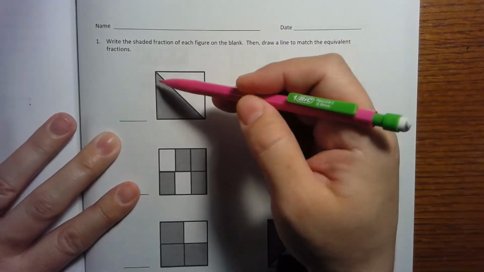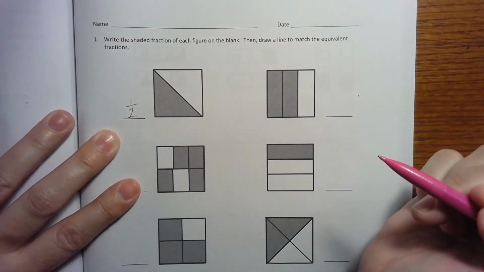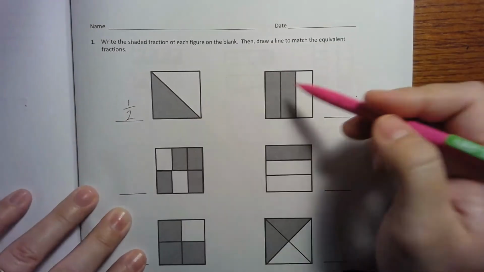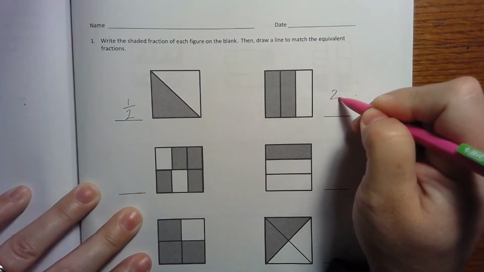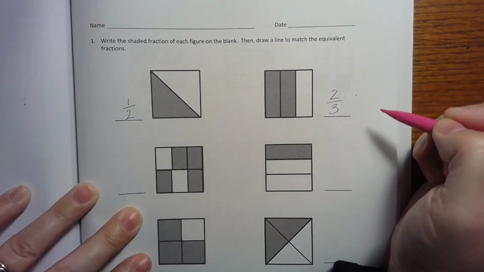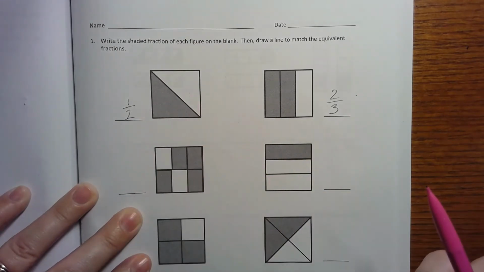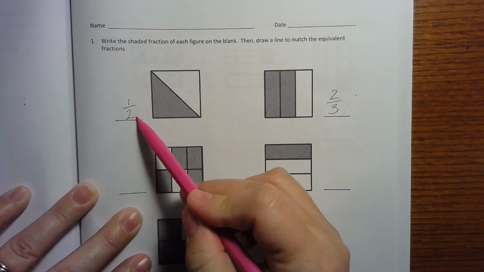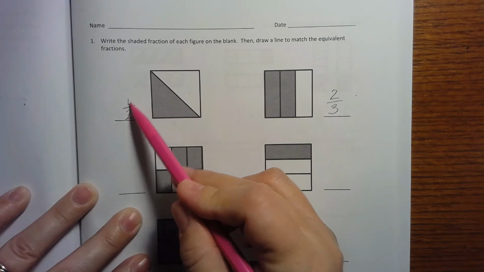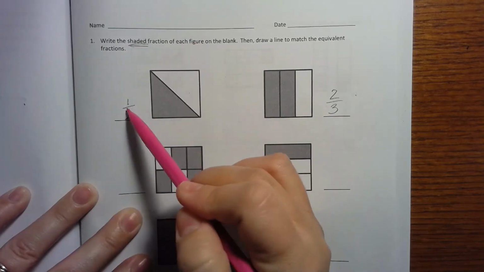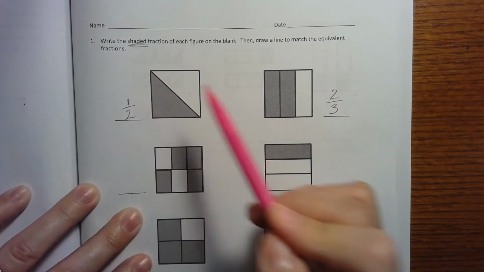So this one is 1 whole and half is shaded. We could go across or down. This one is 1 whole and 2 out of the 3 parts are shaded. See, the denominator always tells you how many pieces are in your whole. The denominator, the bottom number. The numerator is, well, in this problem, it's the shaded part. Sometimes they'll say which part is unshaded. So you have to be a good reader and a good thinker.